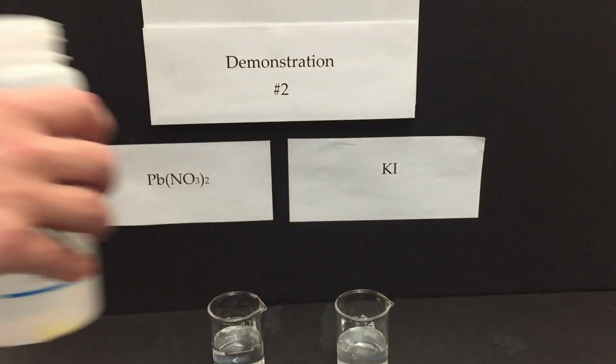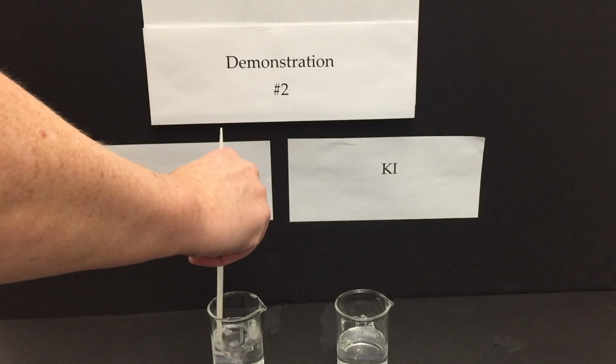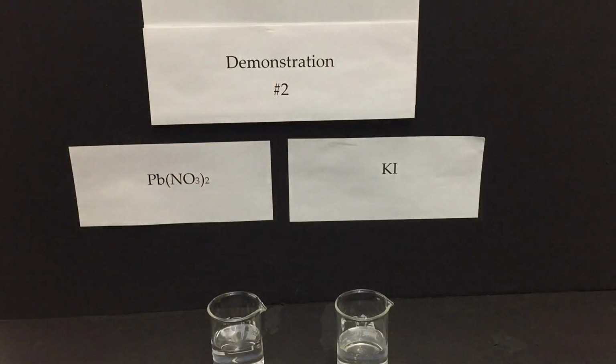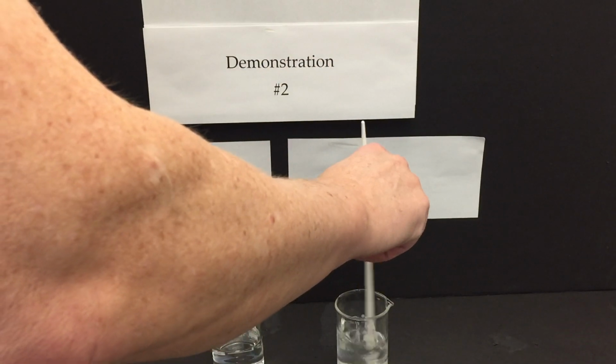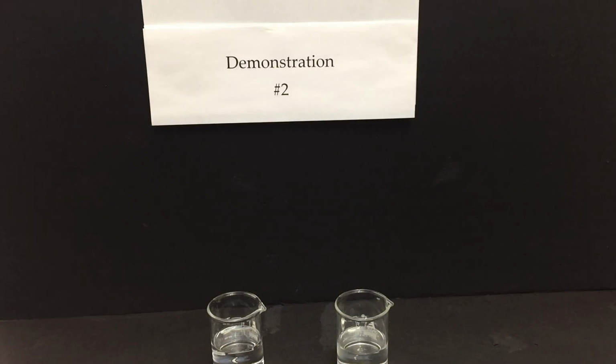Do be careful, if the potassium iodide is too old, it's been around for too long, it will be discolored. There will be a slight yellow hint of I2 forming in there. Pass it around, ask the students to smell it. Is there any odor? Is there anything else that you see besides it looks like water?